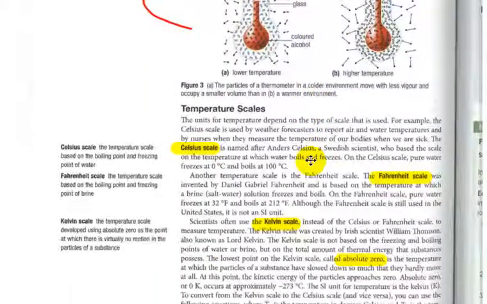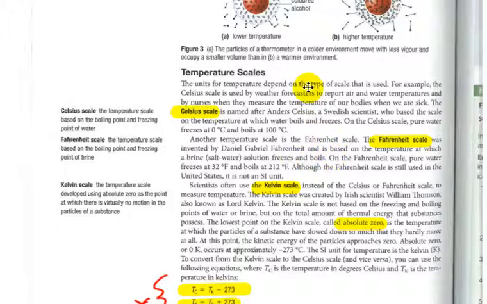All right, temperature scales. There are 3 temperature scales we're going to look at. So we have the Celsius scale, named after Andrew Celsius, based on the freezing point and boiling point of water. The Fahrenheit scale, based on the freezing point and boiling point of salt water.